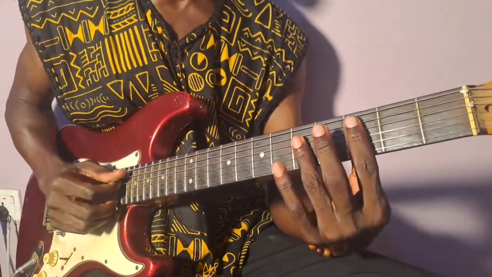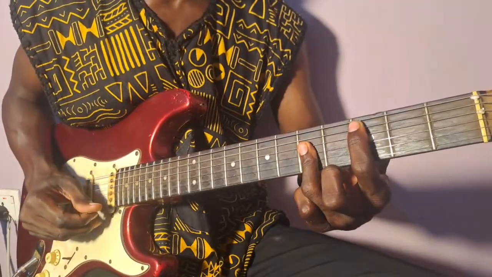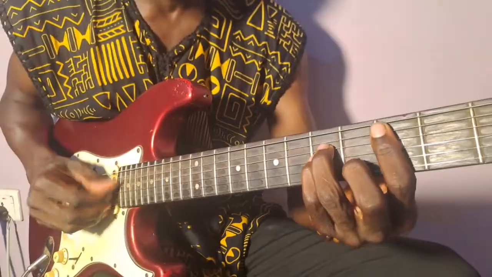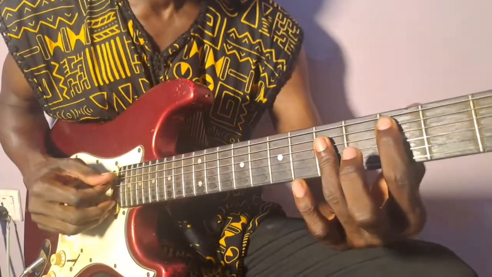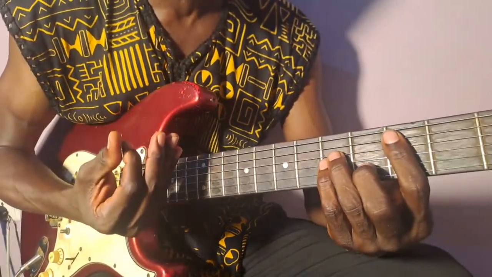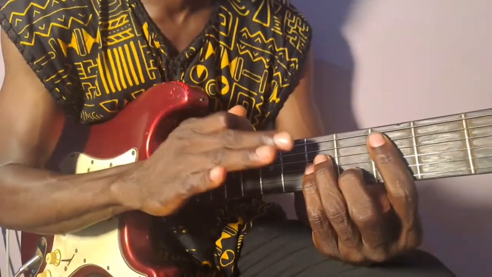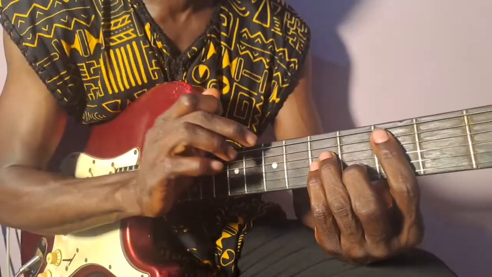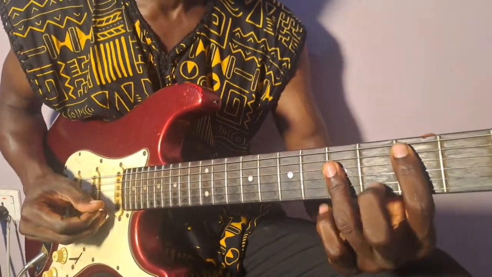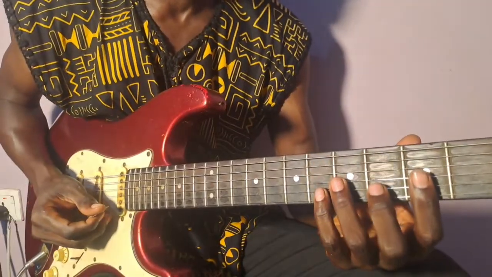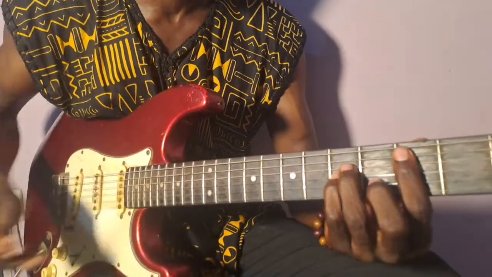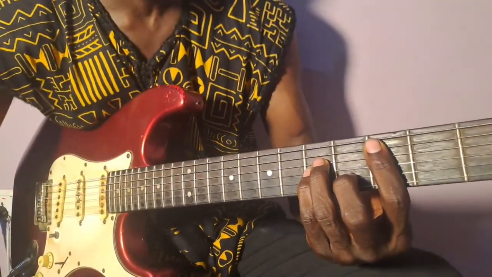Let's move to the A shape, or C major, or C minor. When we play C major like this and you play a minor note or any accidental notes over it, it gives tension. I always use that. So when you play a major chord but put a minor scale or a different scale that is not a major scale over it, it gives us a tension solo.